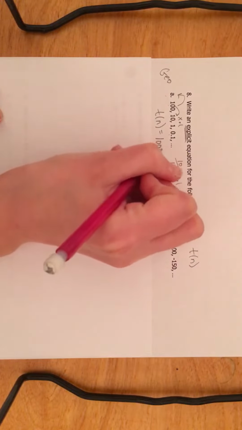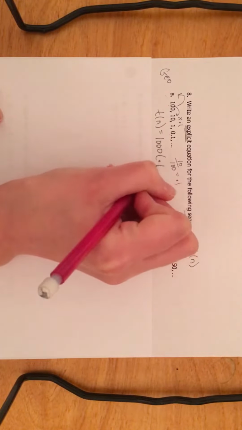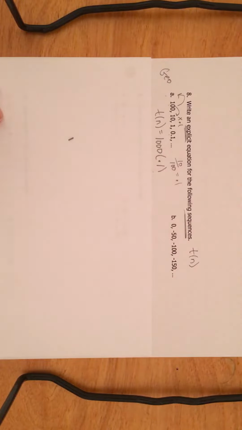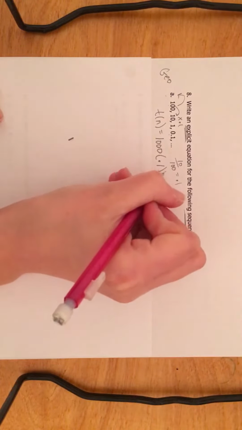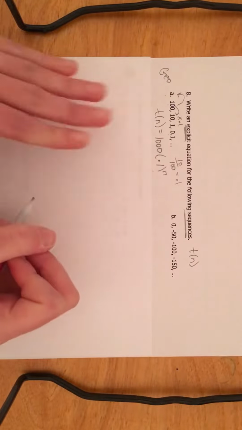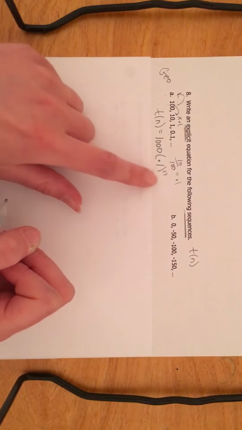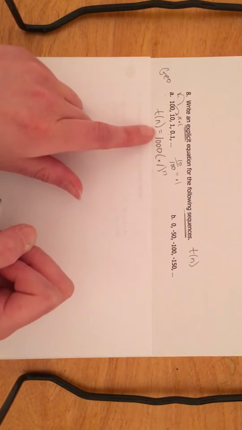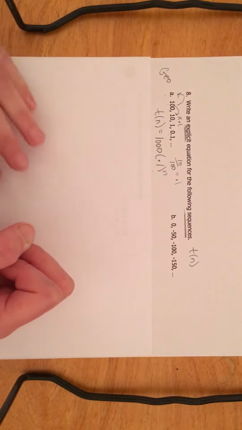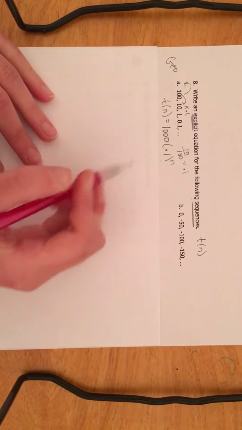And then in parentheses my multiplier 0.1, or you can write it as a fraction, and then raise to the n power. Because I have t of n here, I want to just be consistent with my variables, so that's why you put an n up there. And it's t of n because it's a sequence, which means you do not connect the points. Okay, so that's your explicit equation for part A.